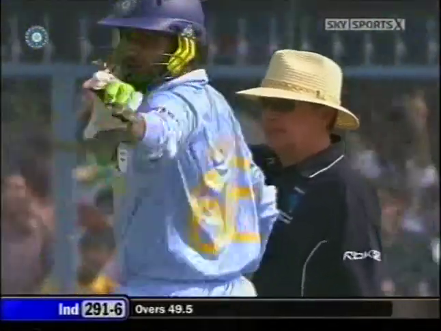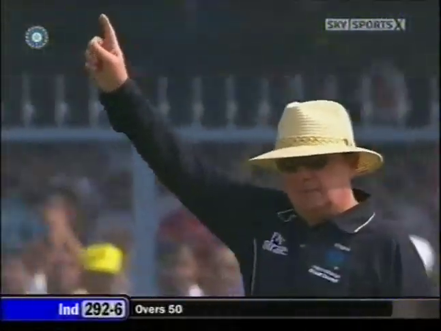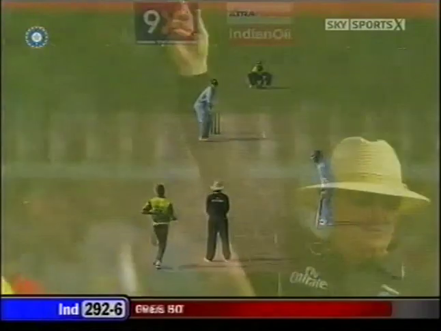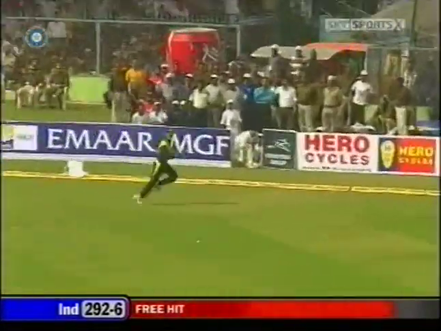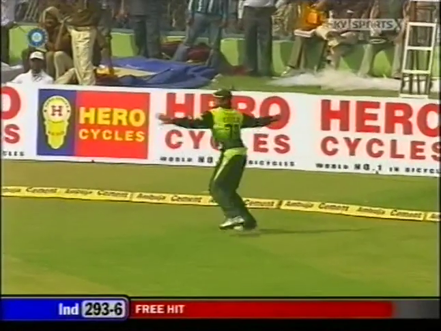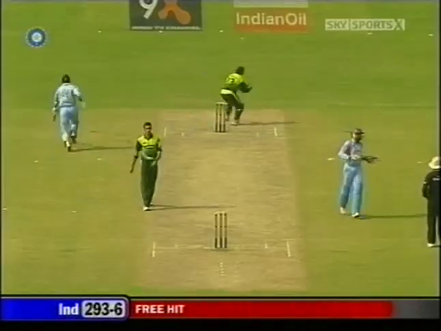Oh, it's a no ball, would you believe it? The drama continues here at Kanpur. It'll be a free hit. He'll pick up runs, not 4, but at least 2. So India end up the show with 294 for 6.